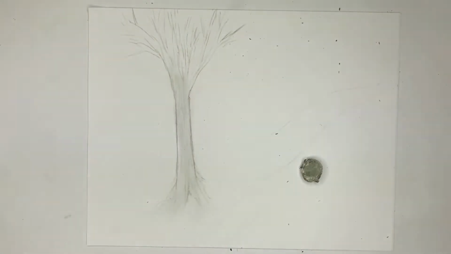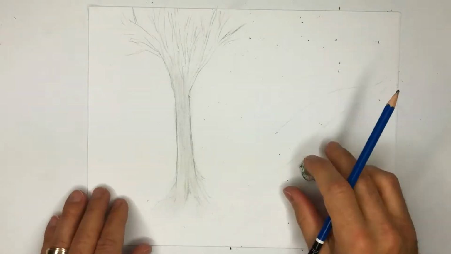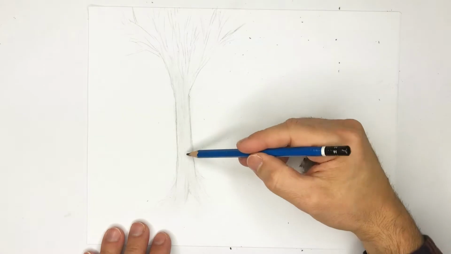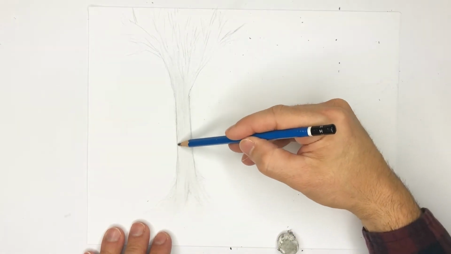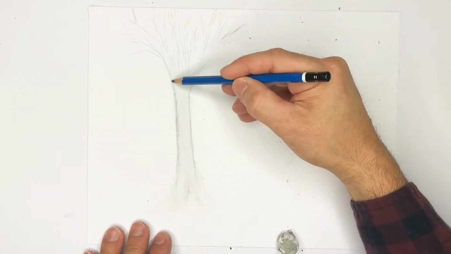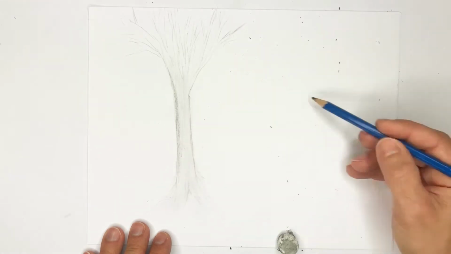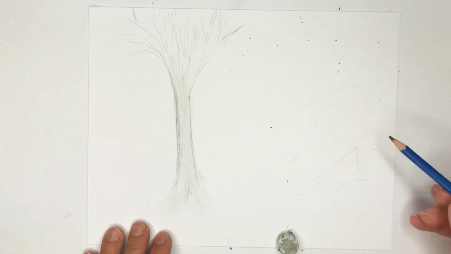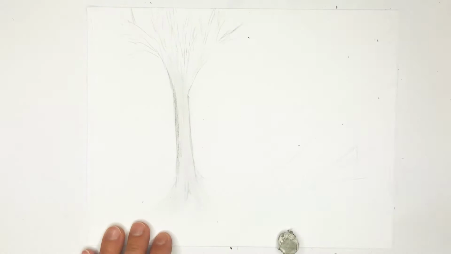So this is the first tree without the leaves. We're still not at that stage yet. What you could do is get some darker shades around the sides. So perhaps this side of the tree you might want to get a little bit darker, presuming there's a light source coming from here, roughly. So you can do that as well.